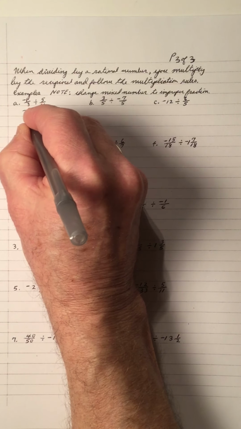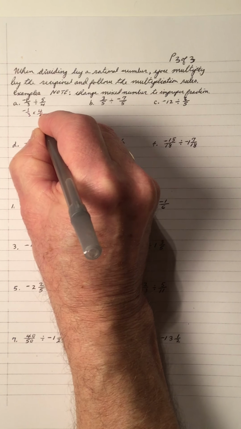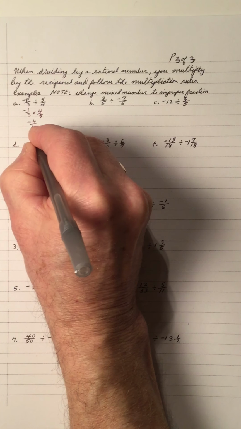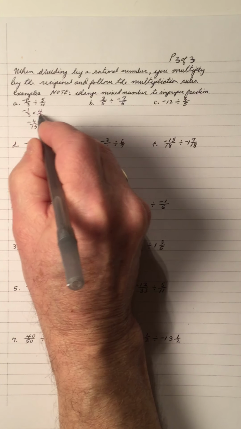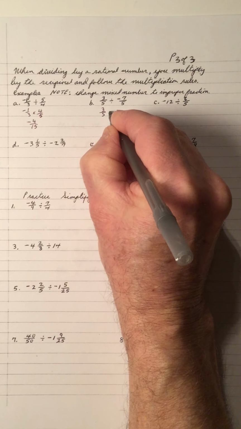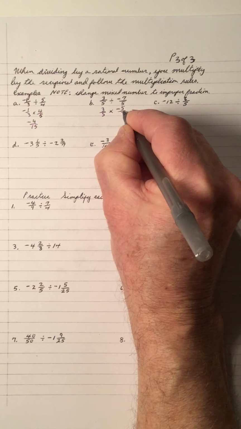So negative 1/3 times the reciprocal, 4 over 5. I'm multiplying, can I cancel? No. So I get negative 4 over 15. I can't cancel, no common factors on top and bottom. B: 3 over 5 divided by negative 5 over 7.